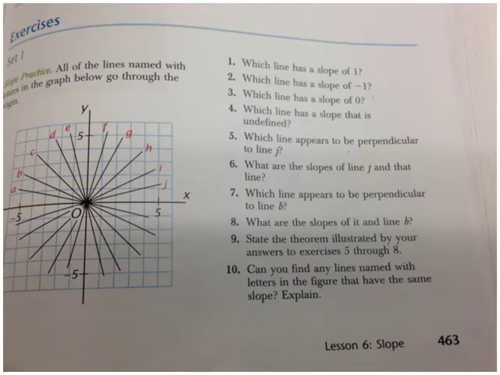All right. So if you look at it, it says which line has a slope of 1. First of all, one thing we need to notice about this diagram: don't all the lines go through the origin (0, 0)? So we can always start counting at the origin. If you put your pencil tip down on the origin, if you think about slope, isn't it rise over run?